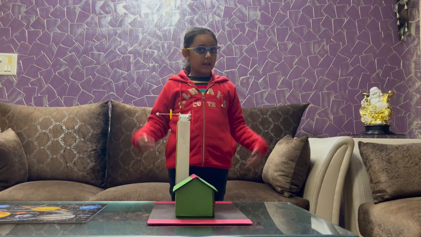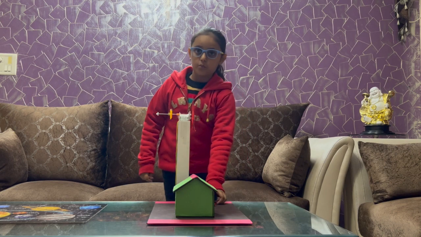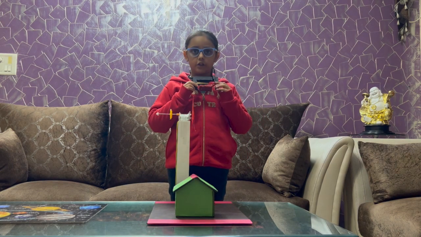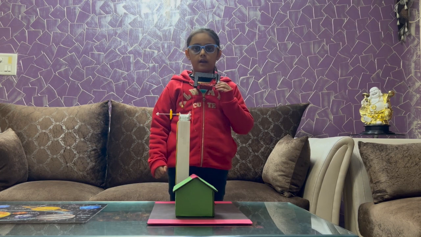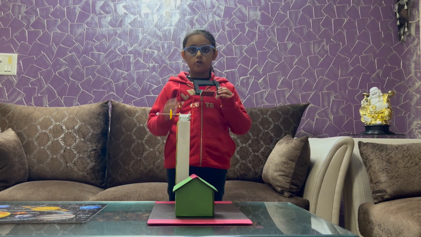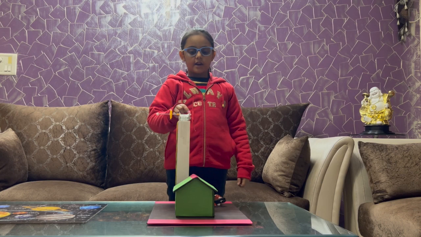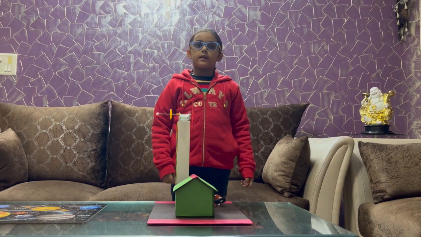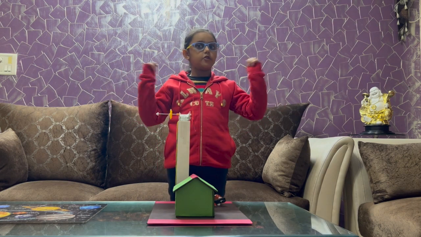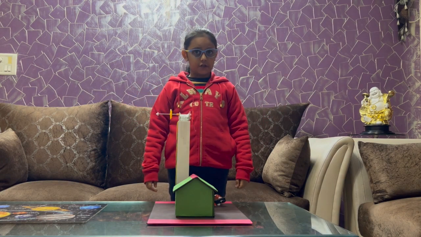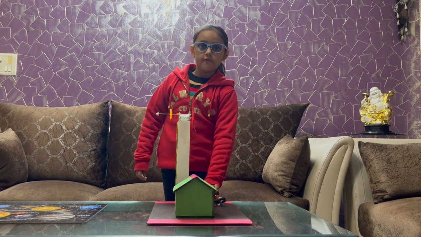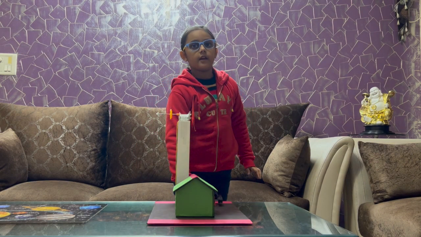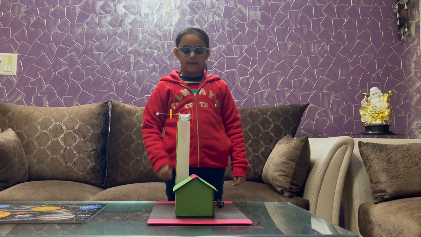Now let me tell you about the other things that are inside the windmill. There is a dynamo. Inside the dynamo there is a magnet. Inside the magnet there is a coil of copper wire suspended on a rod, and that rod is attached at the back of the fan. When the fan rotates, the rod rotates. Because of the rotation of the rod, the coil of copper wire rotates and electricity is produced in the coil.